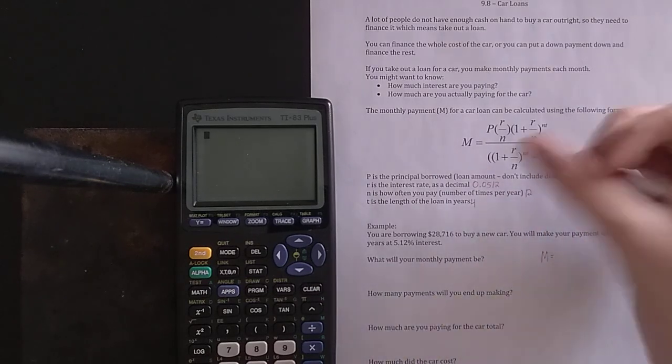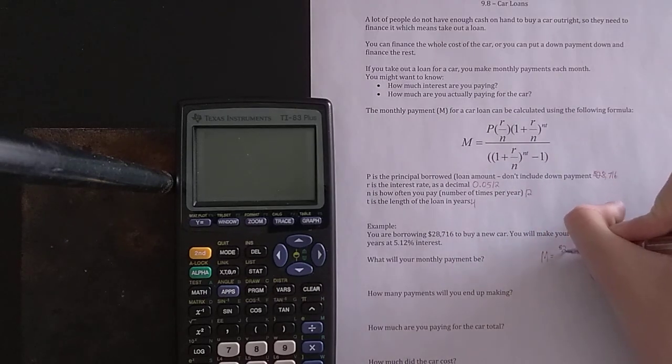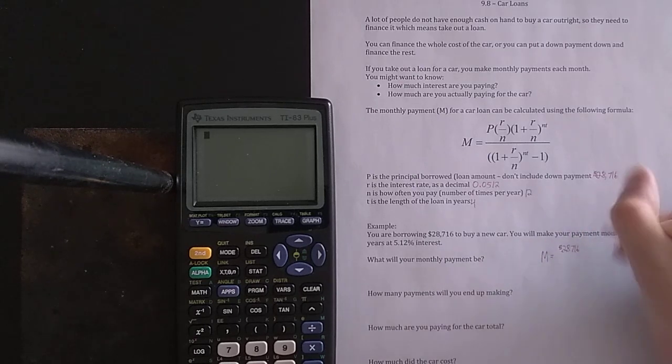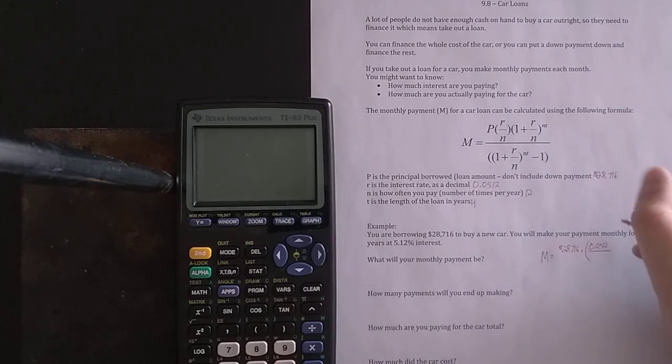M equals the amount that you're going to pay, $28,716, times the rate, 0.0512, over N, 12, times 1 plus 0.0512 over 12, and that last term raised to the 12 times 4.